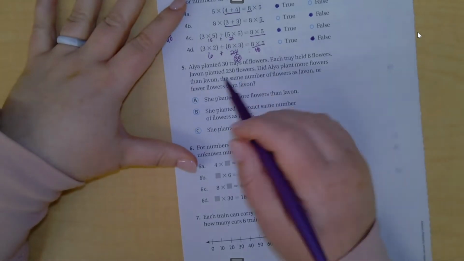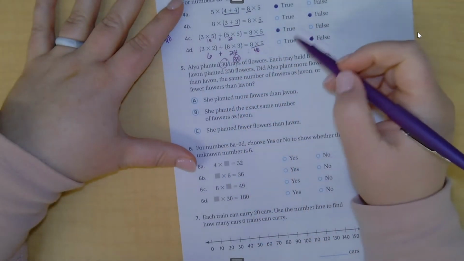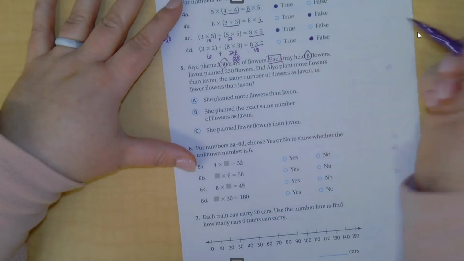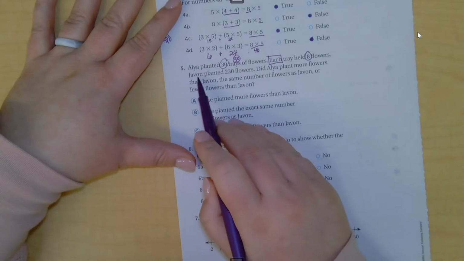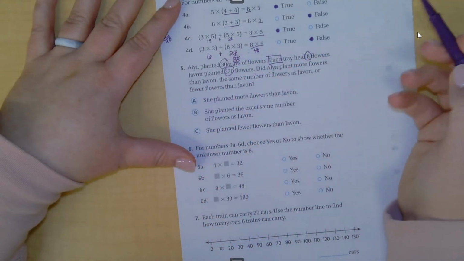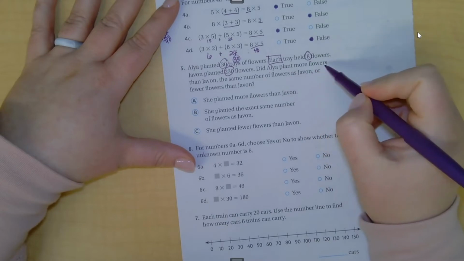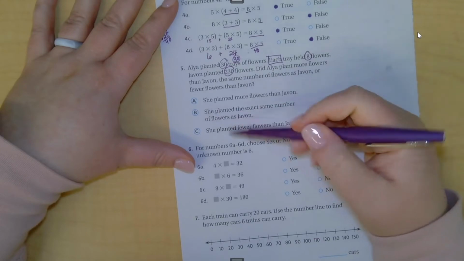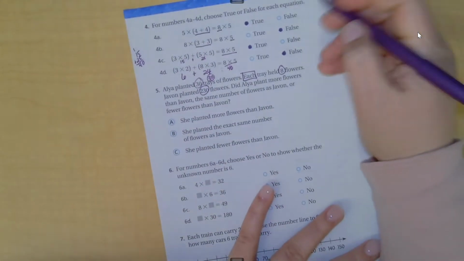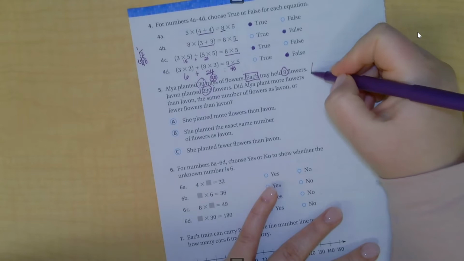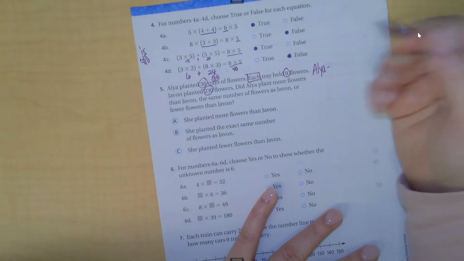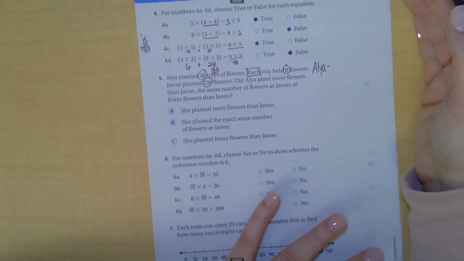Number 5. Alia planted 30 trays of flowers. Each tray held 8 flowers. Okay. Javon planted 230 flowers. Did Alia plant more flowers than Javon, the same number of flowers as Javon, or fewer flowers than Javon? So first we need to figure out how many that Alia planted, right? This shouldn't be something that you do in your head and you guess. That's not what a good mathematician does.